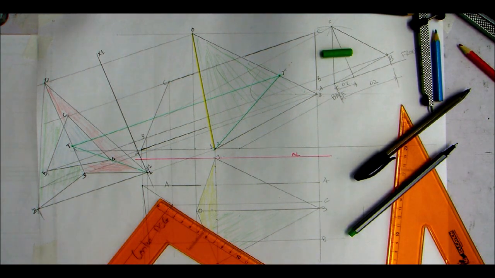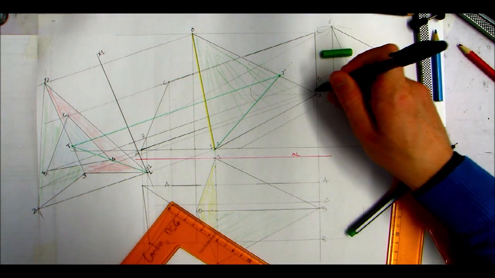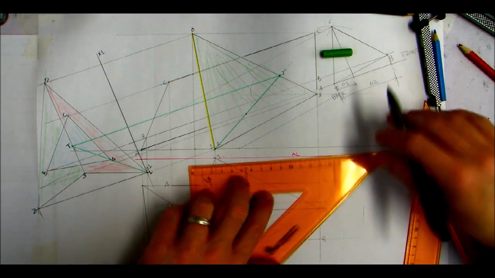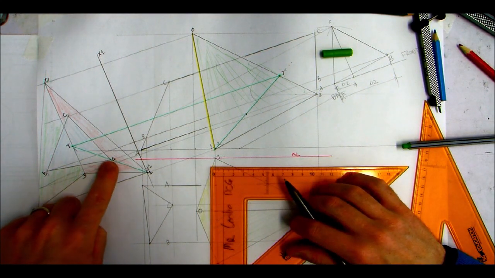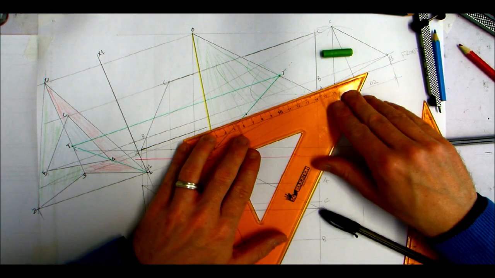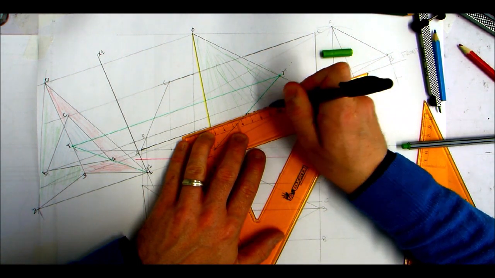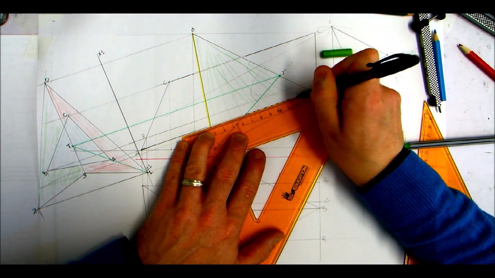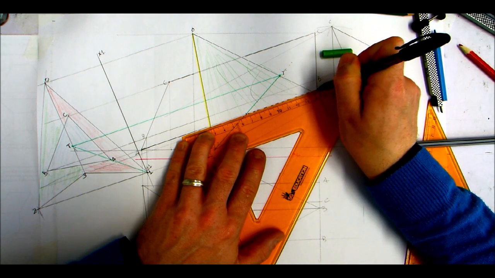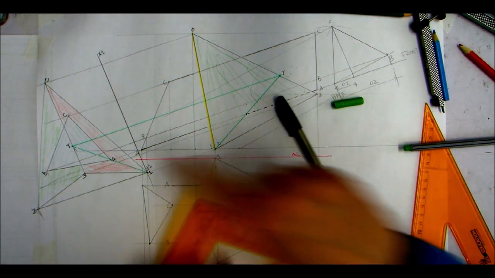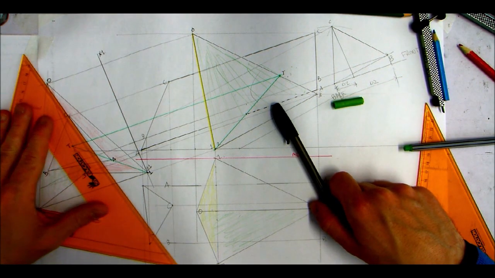And so wherever this A line comes across and meets it is the stopping point. Now we have to observe that A hits at the back, so it's going to be a hidden detail. So we can draw that in, hidden until it gets to there. Okay, that's one. We're going to do the exact same thing for C. And so we'll join 0 through C.